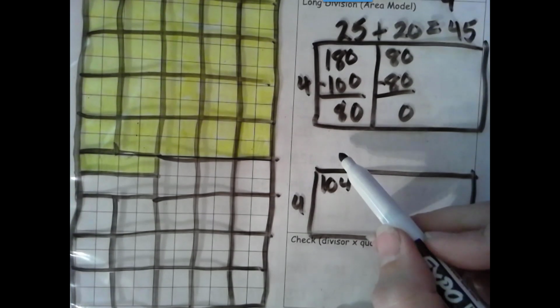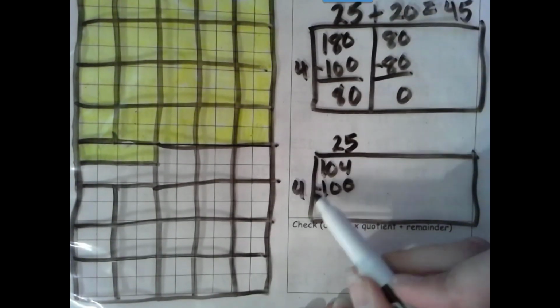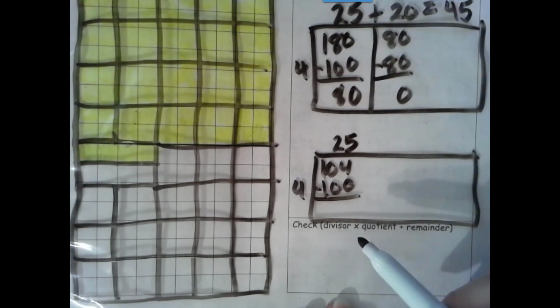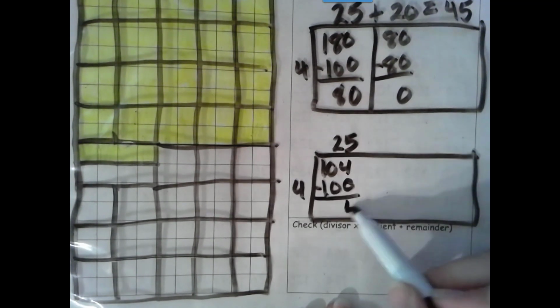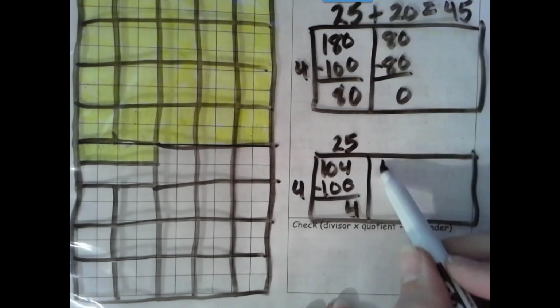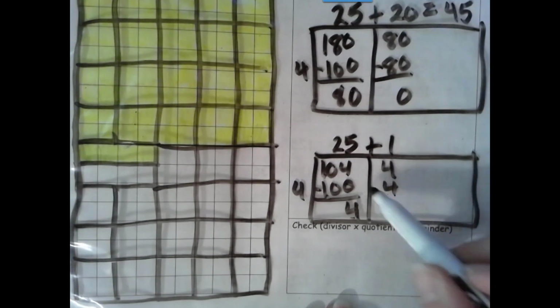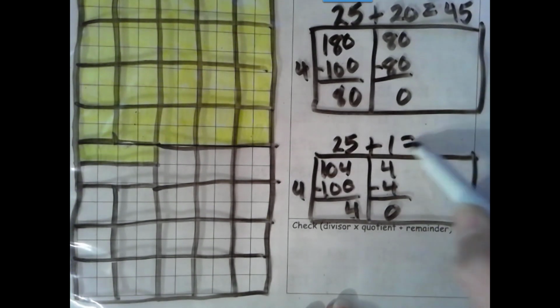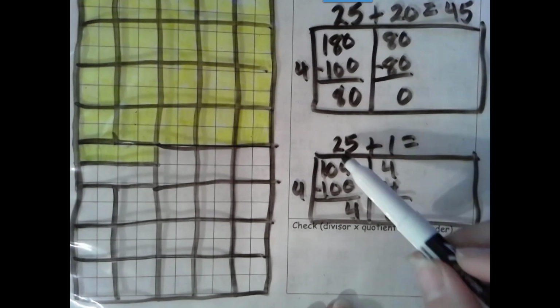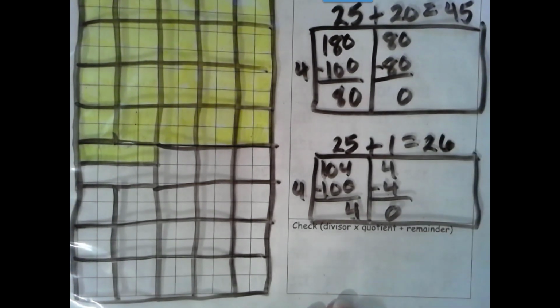Okay, here 4 quarters again is 100 cents. So 4 times 25 is 100. More on top, no need to stop. Numbers the same, zeros a game. Bring the 4 up. 1 times 4 is 4. Numbers the same, zeros a game. Add the partial quotients together. 25 plus 1 is 26.